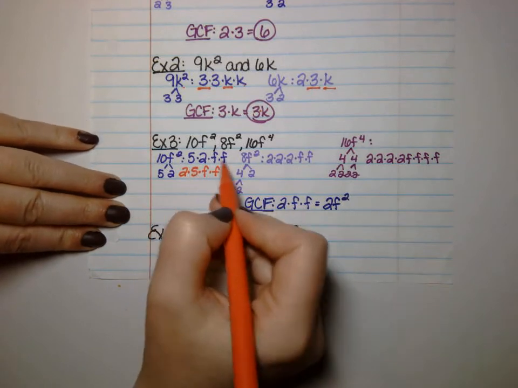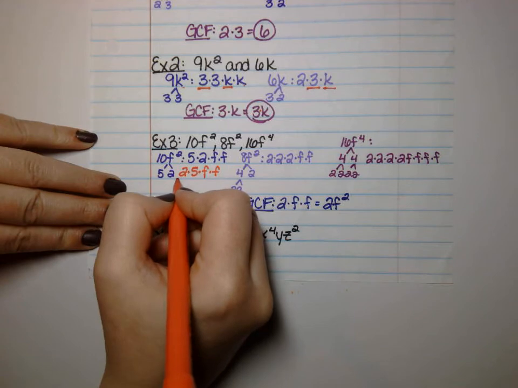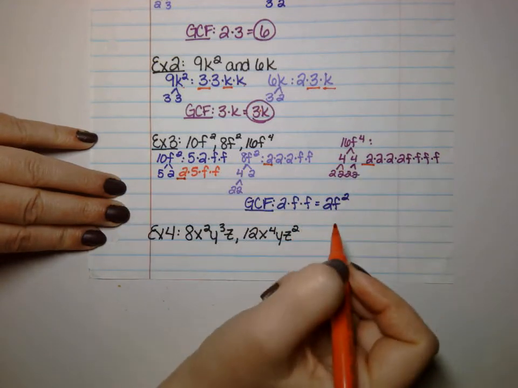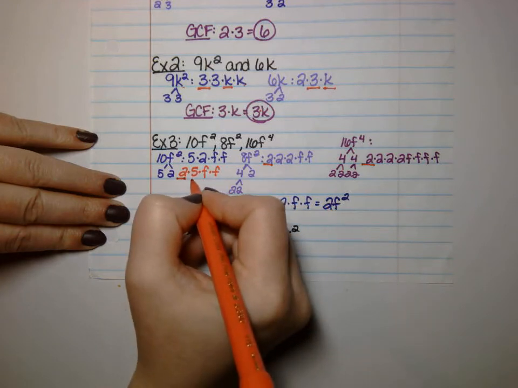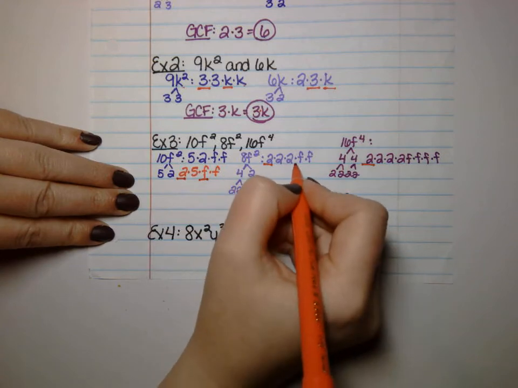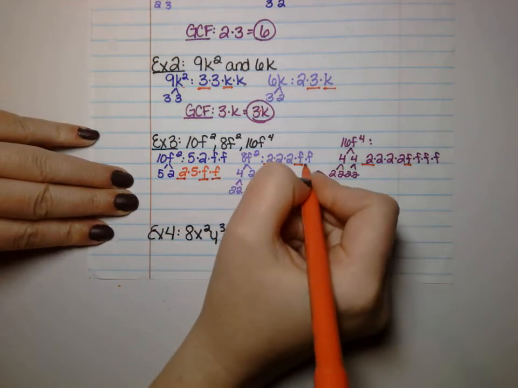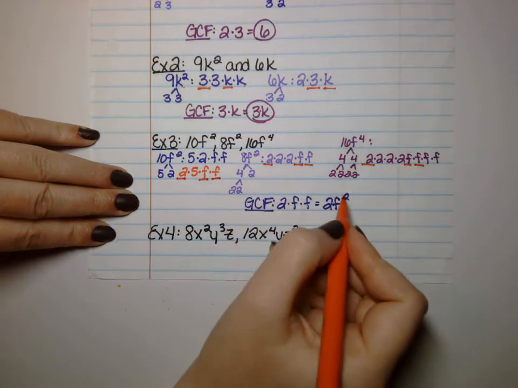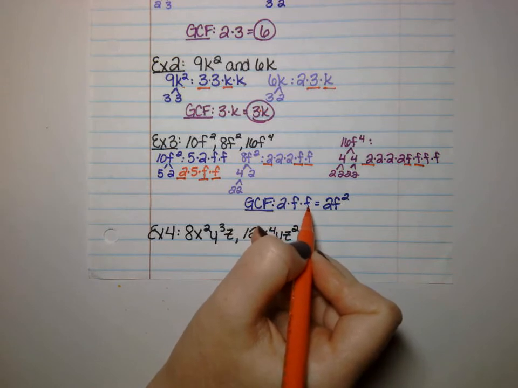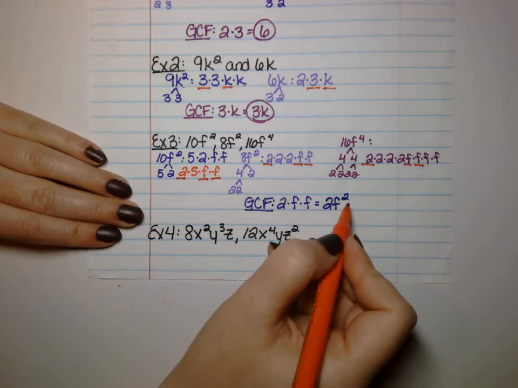Now it's comparing all 3 of these pieces. So I have 1, 2 here, 1, 2 there, and 1, 2 in that one. None of the others have a 5, so that's not in common. I have 1 f, 1 f, 1 f, a second f, a second f, a second f. So I have 1, 2 f's that are in common. When I multiply all of these pieces together, I get 2f squared.